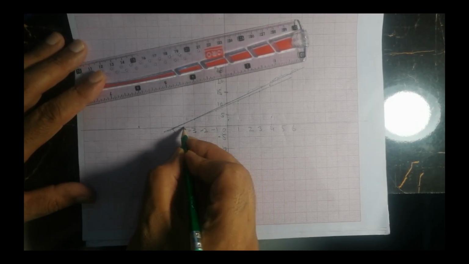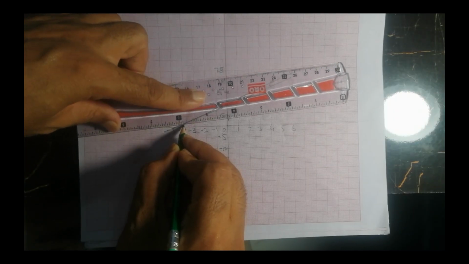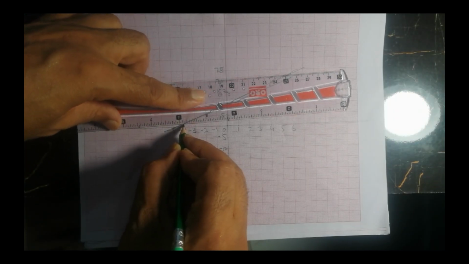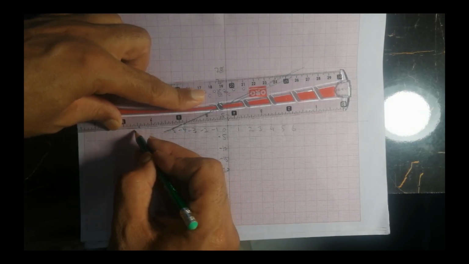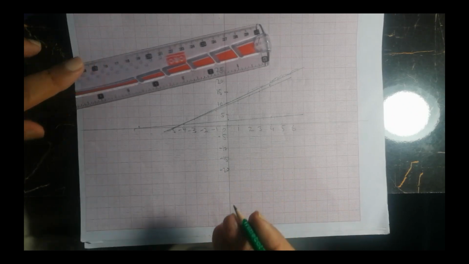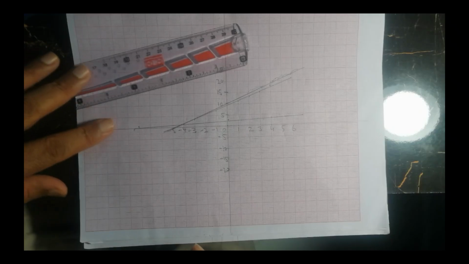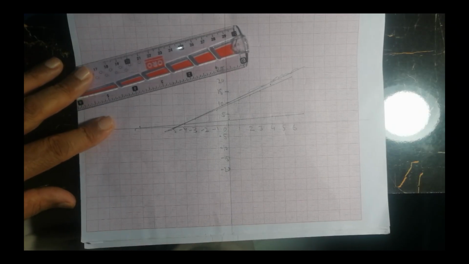Sorry, this was -4 and 1, 1 is this one, and now we can join the points. So all the points are present on the line. So this is part 2.